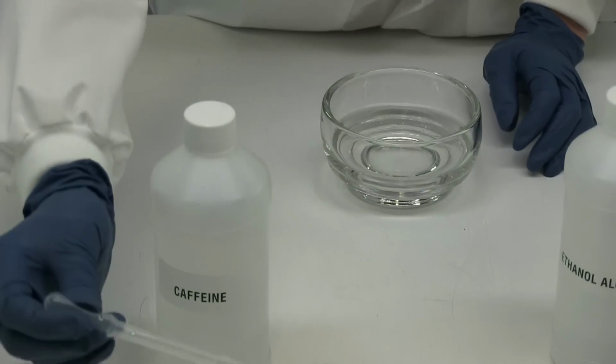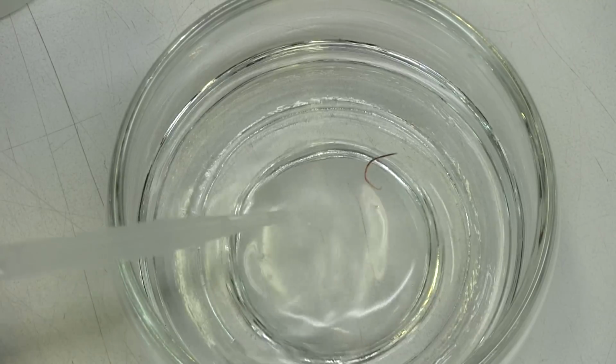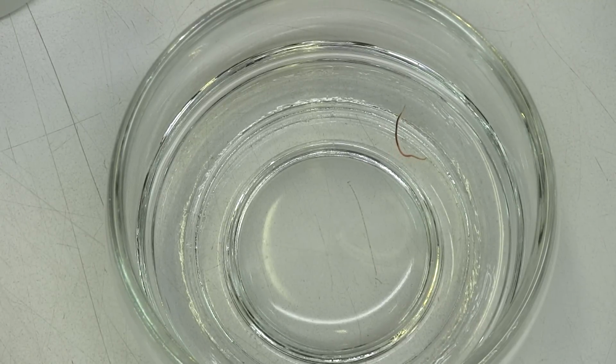The second toxicant we're introducing to the blackworm is caffeine. You might see them appear overactive, show greater sensitivity to probing when swimming and crawling, and they might try to curl in a ball and then stretch out.